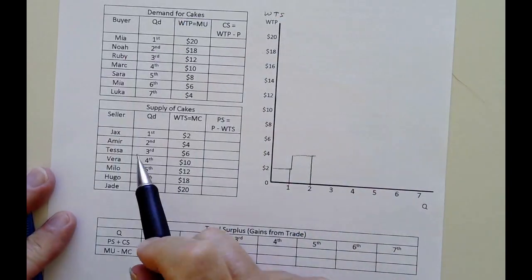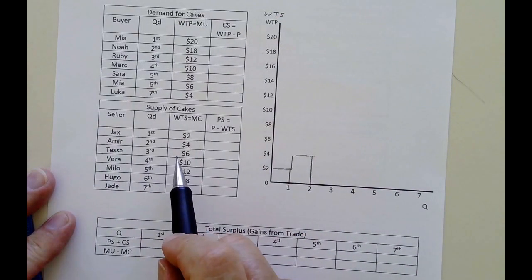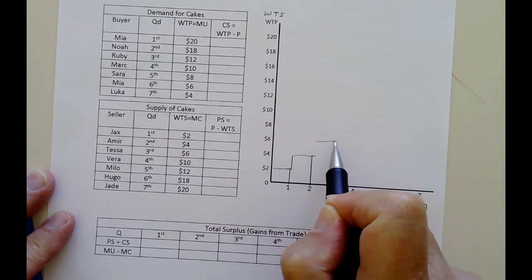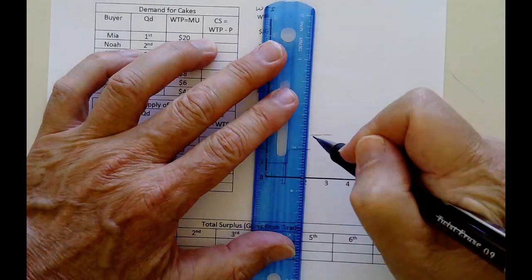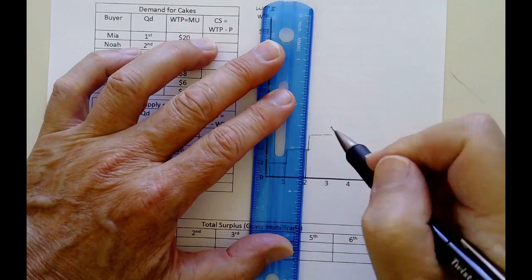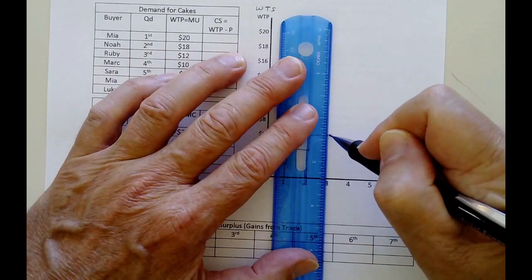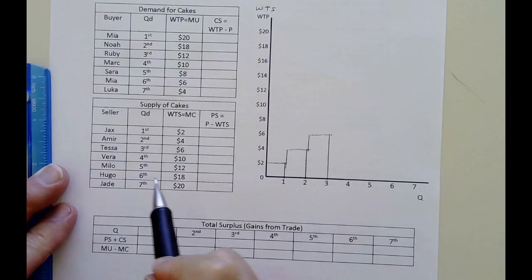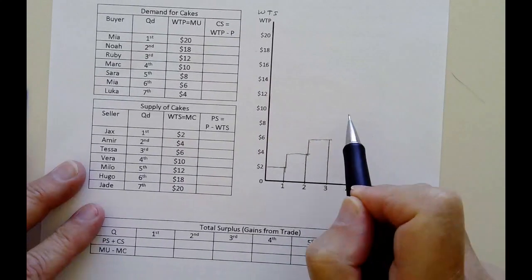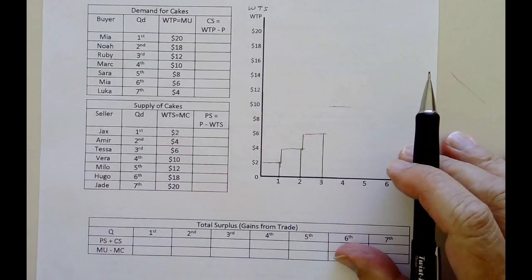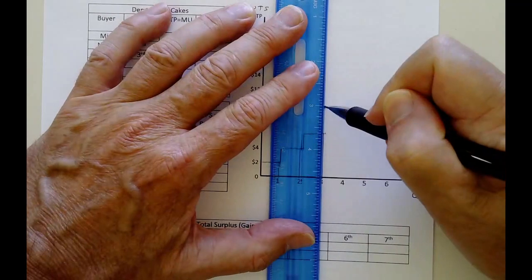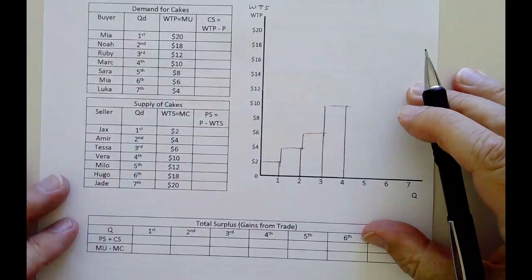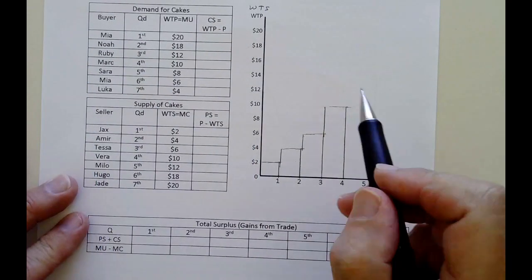And then we have Tessa is going to be willing to sell at $6, the lowest price she's willing to sell at, which measures her marginal cost. Right there. And again, the difference why we have different marginal costs is probably due to the differences in their opportunity cost of their time. And then we have the fourth one, which is Vera, and that's $10, which would be about here. And then we have Milo at $12.